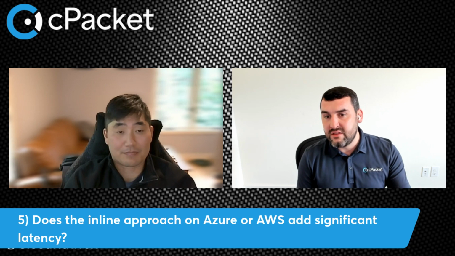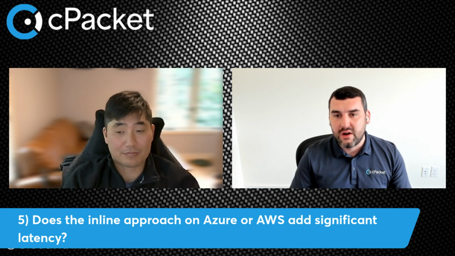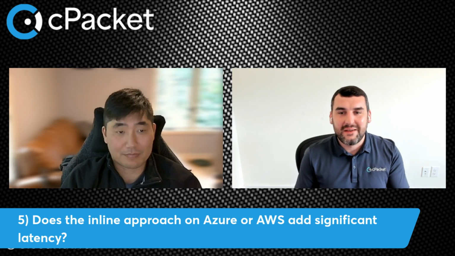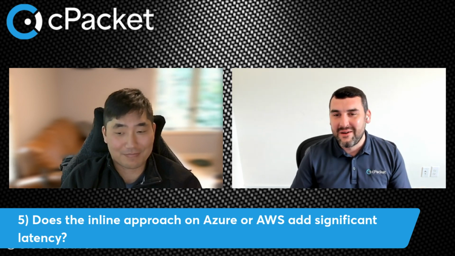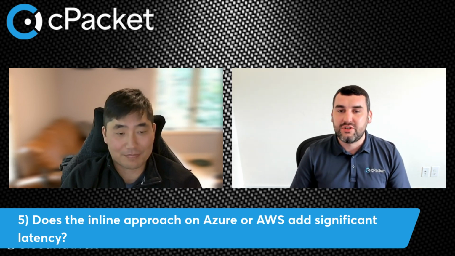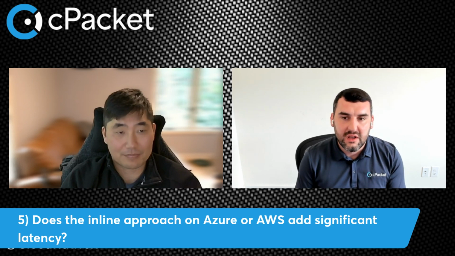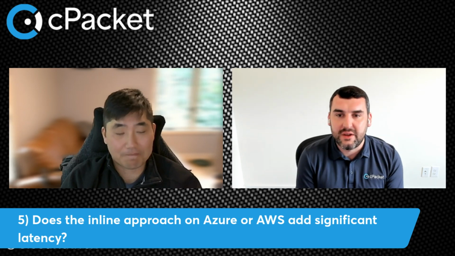In terms of the traffic mirroring solution that we support, obviously there's not the additional latency there, but there are the issues I already mentioned with traffic mirroring. So an inline solution is not necessarily required. It is in Azure today, but we can certainly support both modes with AWS and also GCP.